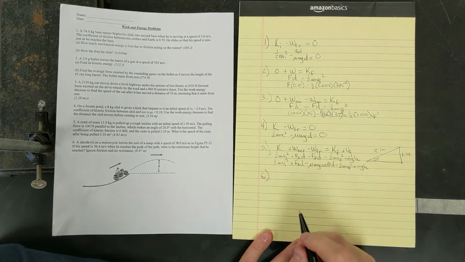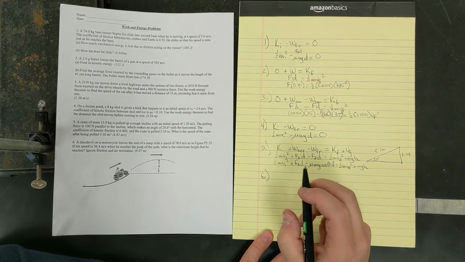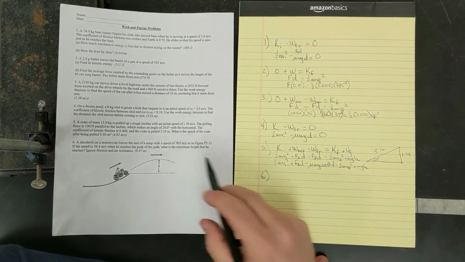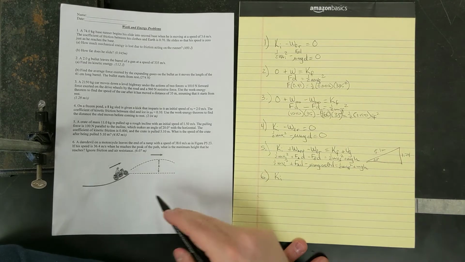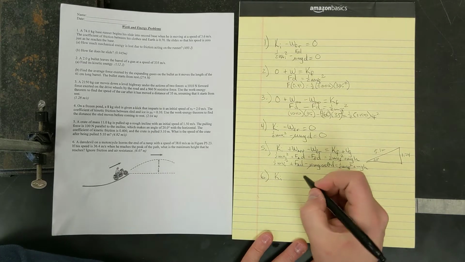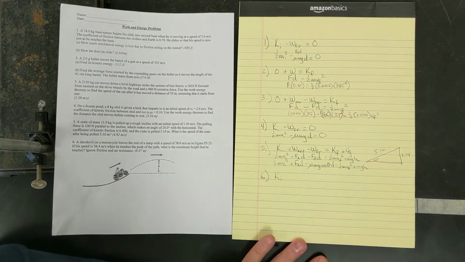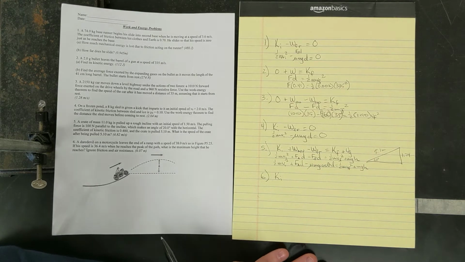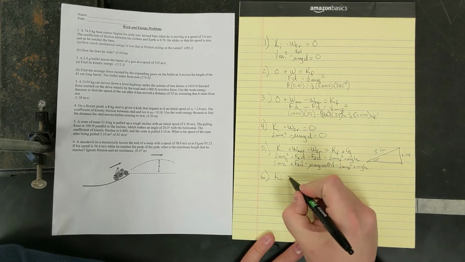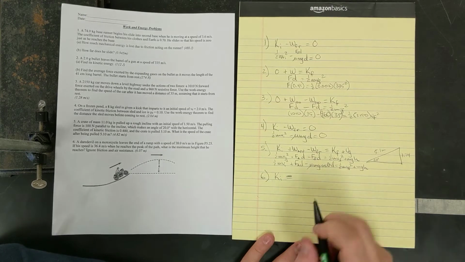Number 6, we've got somebody starting out at the bottom of the ramp with a speed of 38 meters per second. No height at the bottom of the ramp, so no potential there, but we do have a lot of initial kinetic. No work because we only have conservative forces. The only force acting on this guy as he goes up to his max height is gravity. So we don't have any work in between, completely conserving our total energy.